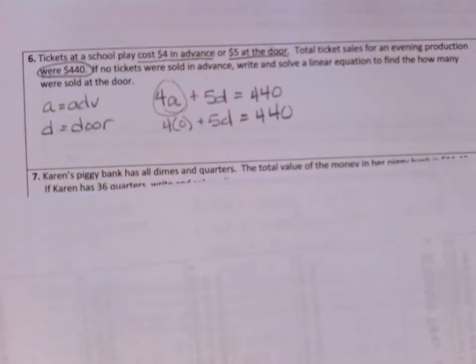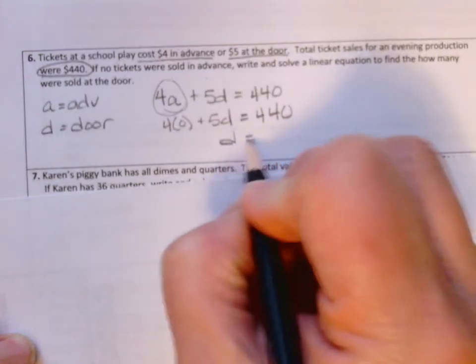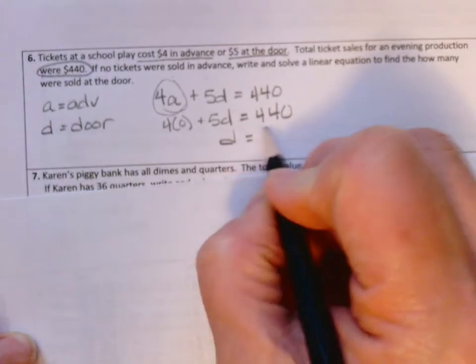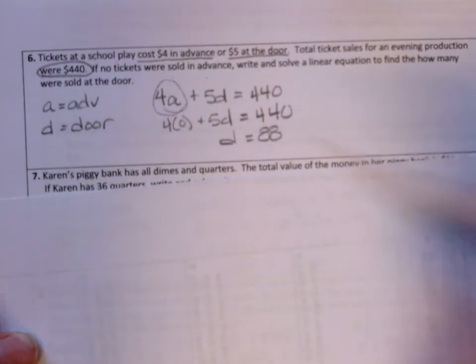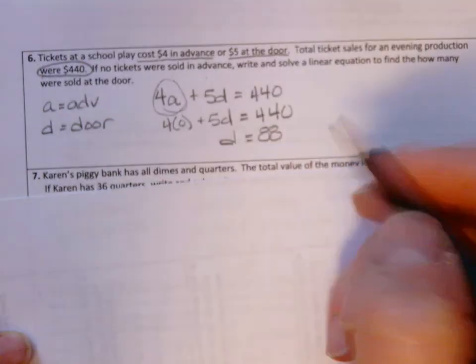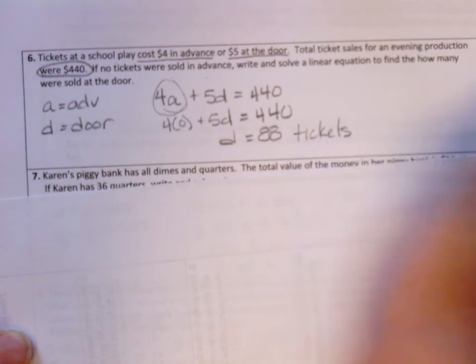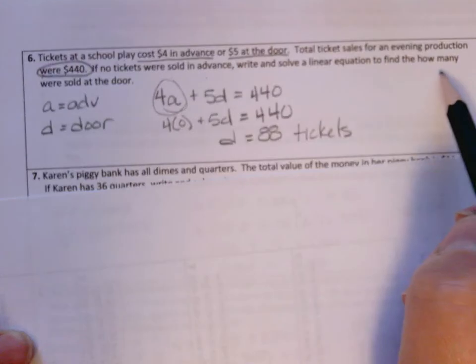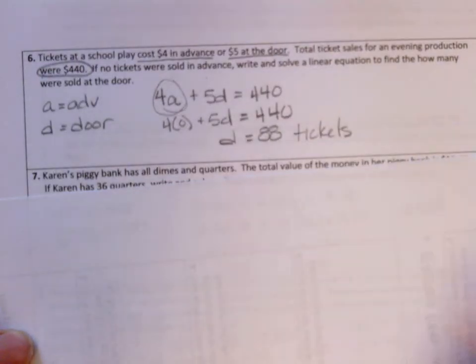And so now to solve the equation, we divide both sides of the equation by 5, and we get that D is equal to 88 tickets. So there were 88 tickets that were sold at the door.